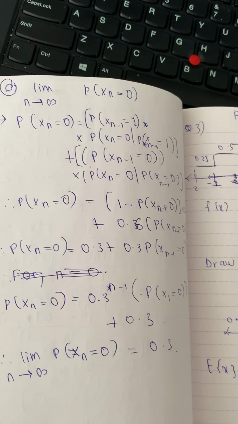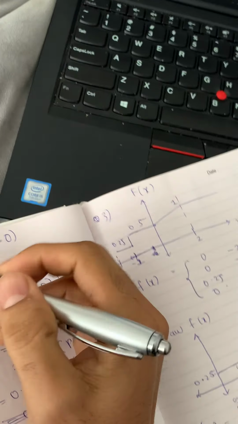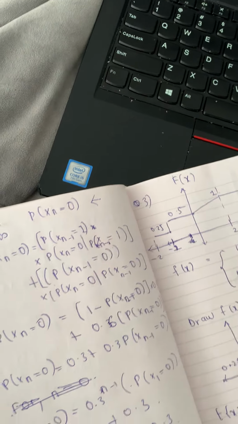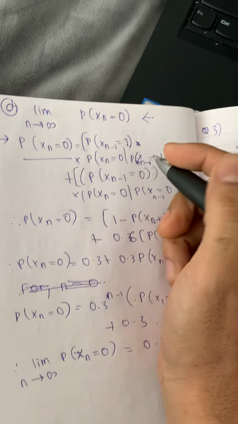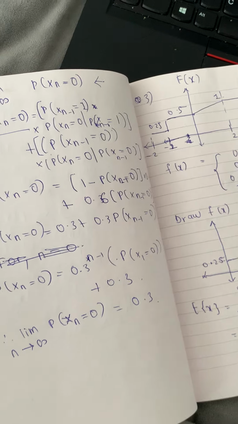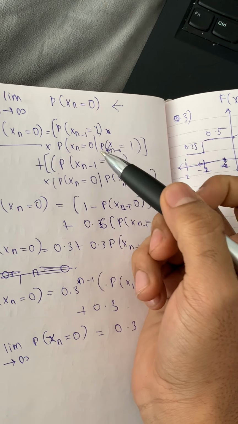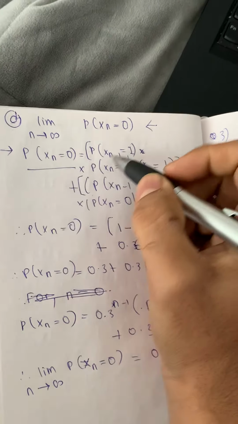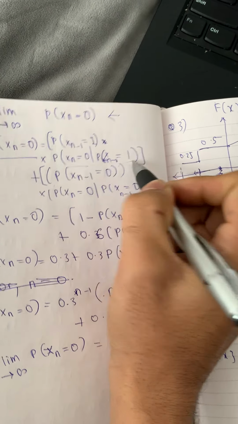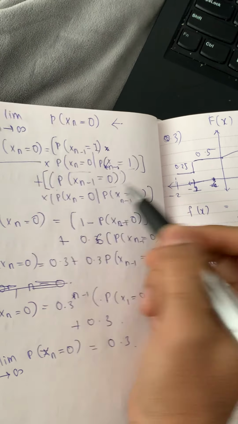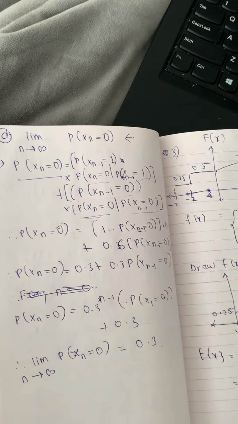The next part is to find limit n tends to infinity of probability of xn equal to 0. To find the value under the limit, first we find probability of xn equal to 0, using the formula I told you: probability of xn minus 1 equal to 1 into probability of xn equal to 0 with respect to xn minus 1 equal to 1, plus probability of xn minus 1 equal to 0 into probability of xn equal to 0 with respect to xn minus 1 equal to 0.